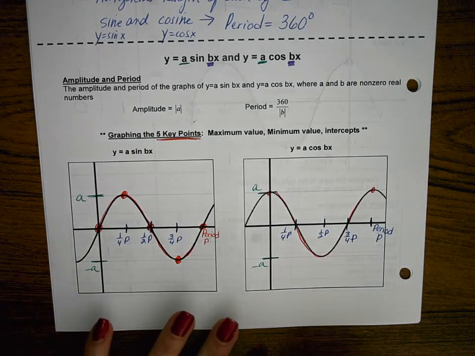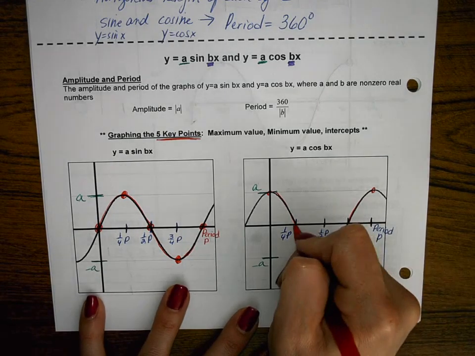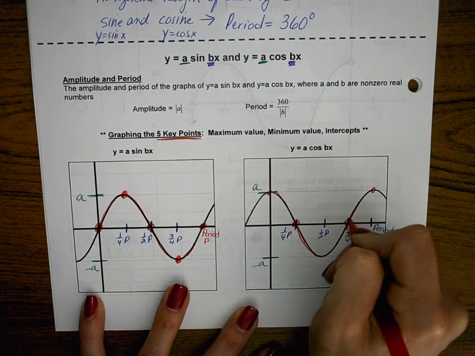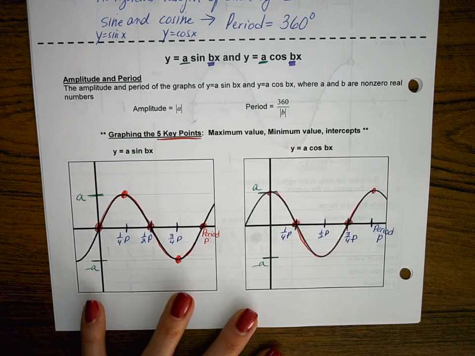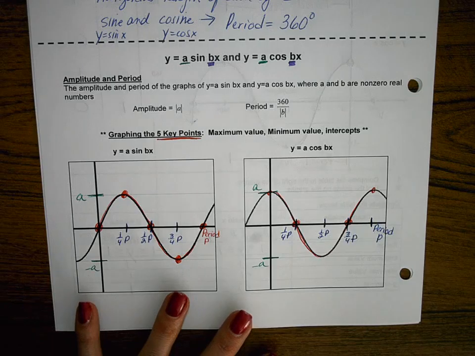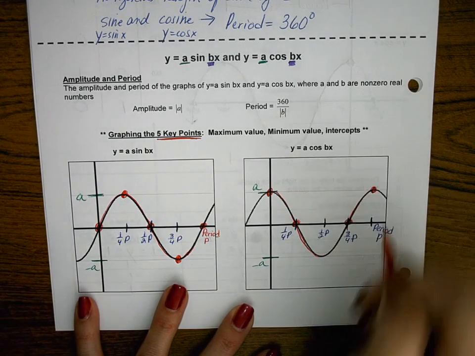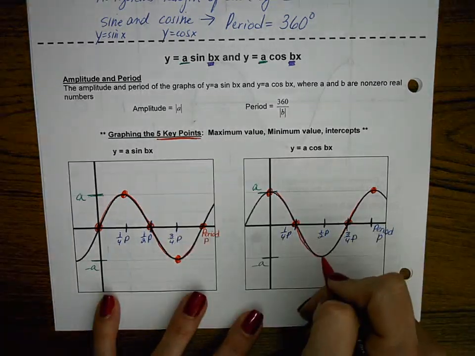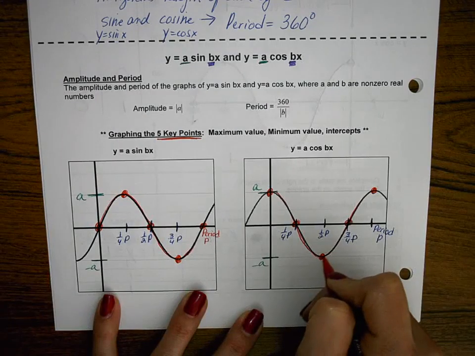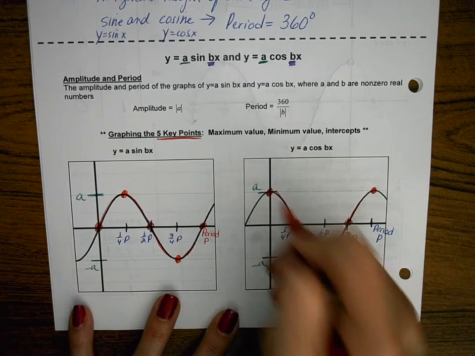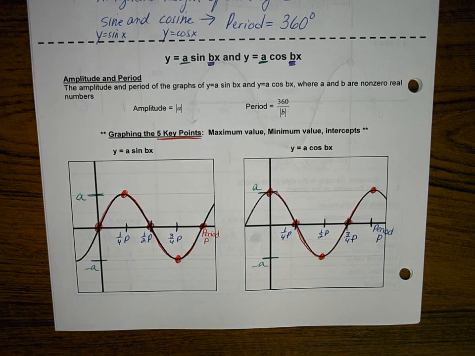With cosine, cosine only crosses the x-axis here and here. But it maxes out twice at the top and has the minimum there at the bottom. So these are my 5 points that have to be on every single graph. Fair enough? Questions with that? Okay. So far, so good?